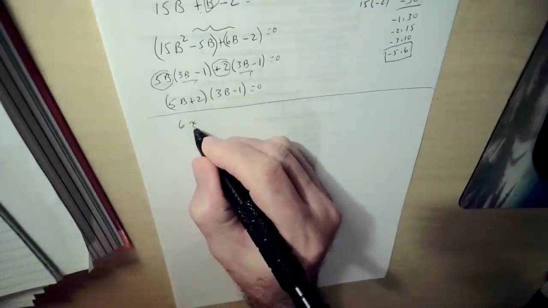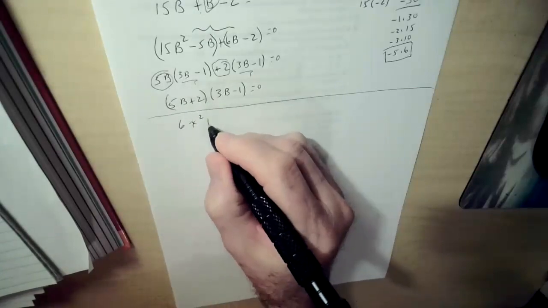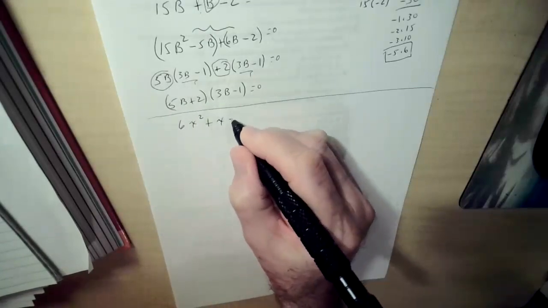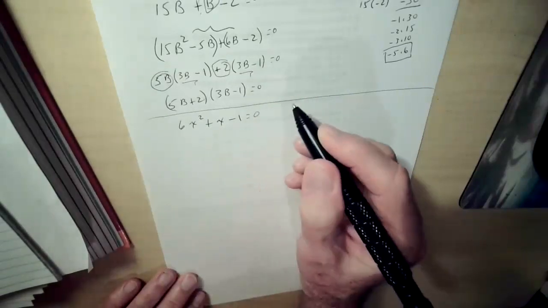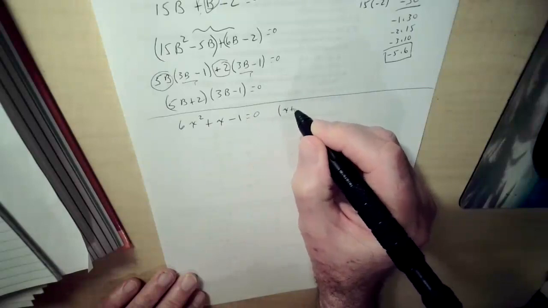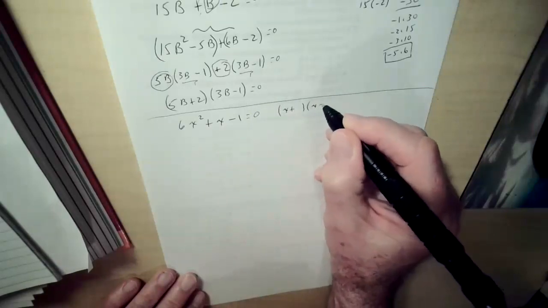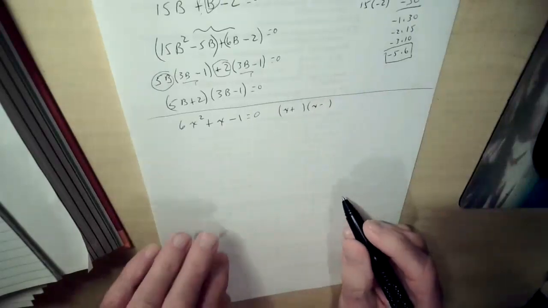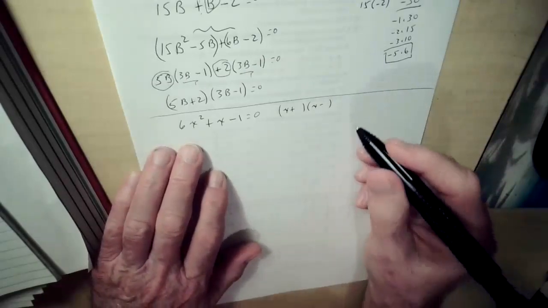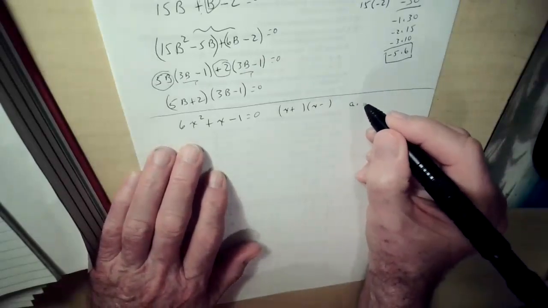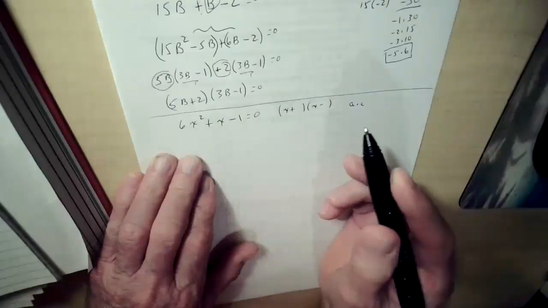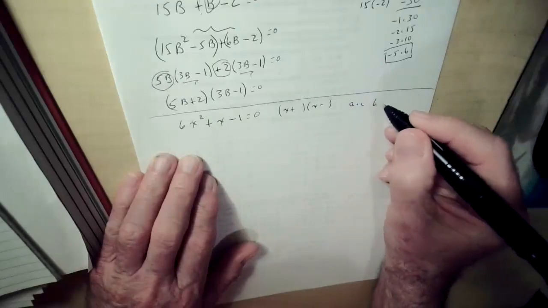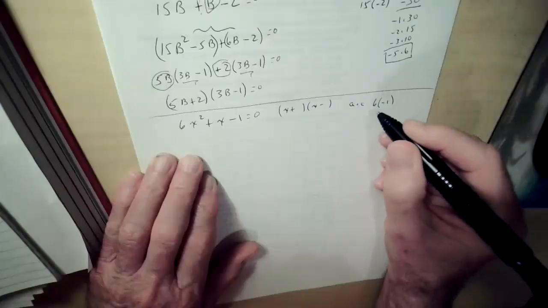Is everybody okay? Please tell me if I'm going too fast. Okay. 6x squared plus x minus 1. Again, for the constant to be negative, it's going to be x plus something times x minus something. Now we do a times c. Remember, this one's a, b, c.